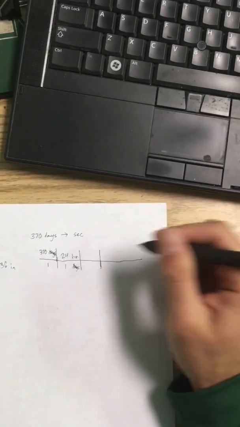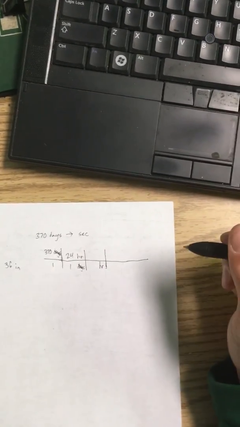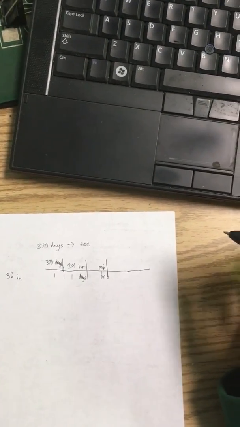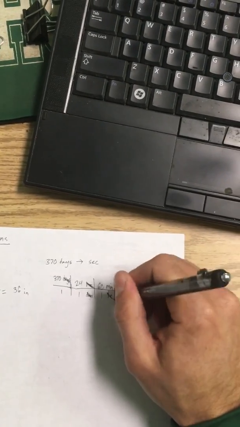The days cancel. We are not in seconds yet, so we cannot stop here, so we have to make another box. All right, let me see if I can do this. All right, we have to make another box. Okay, hours comes down here. We do not know how many seconds are in an hour off the top of our heads, so we're going to go to minutes. Again, the hour is the bigger unit, so that gets the 1. Takes 60 minutes to make up an hour. Cancel the hours out, so we're at minutes now.